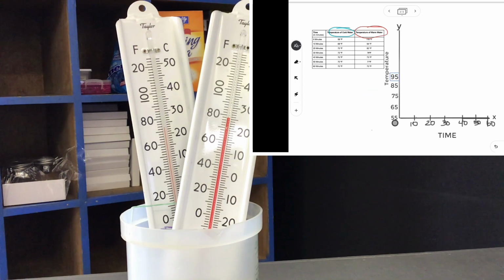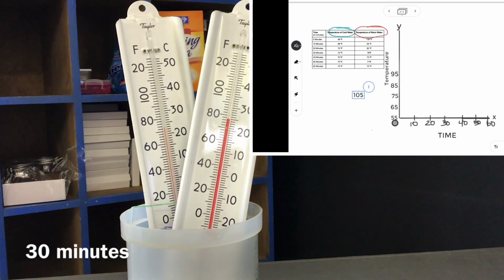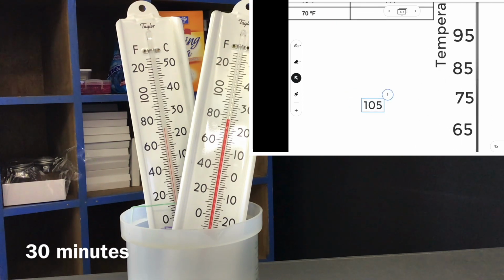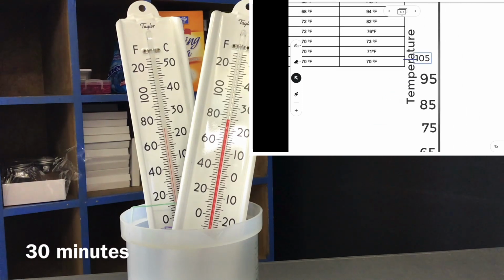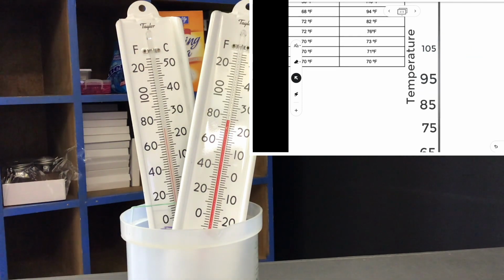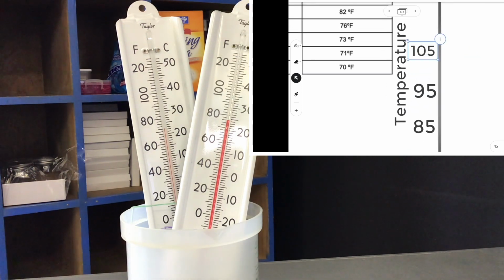We're coming up on 30 minutes now of our time-lapsed heat observation. And at 30 minutes, again, we see that the temperature of the warm water is decreasing. It's at 76 degrees Fahrenheit now, and our cold water, which started at 58 degrees Fahrenheit, is now at 72 degrees Fahrenheit.